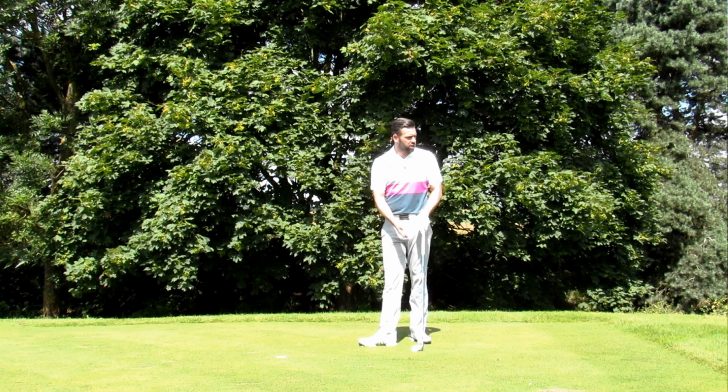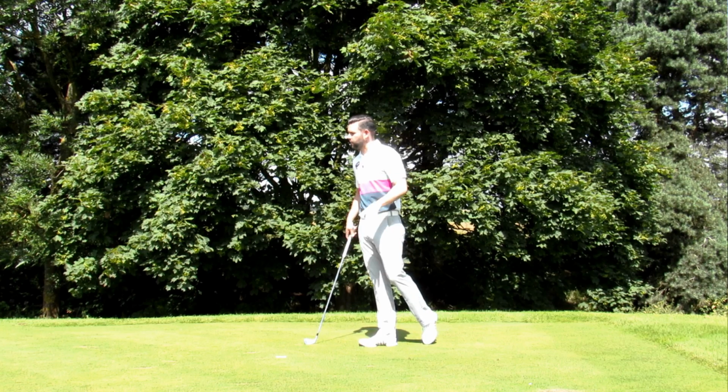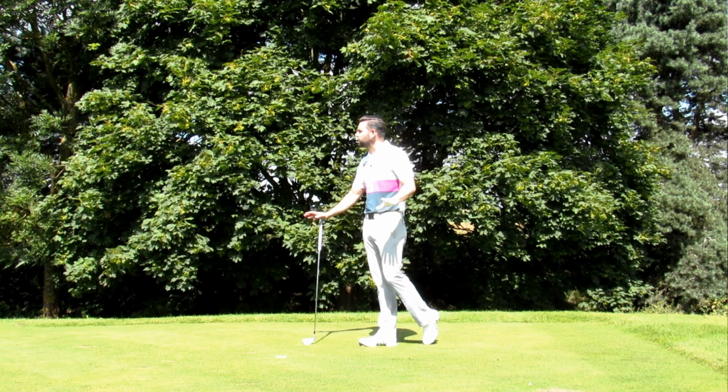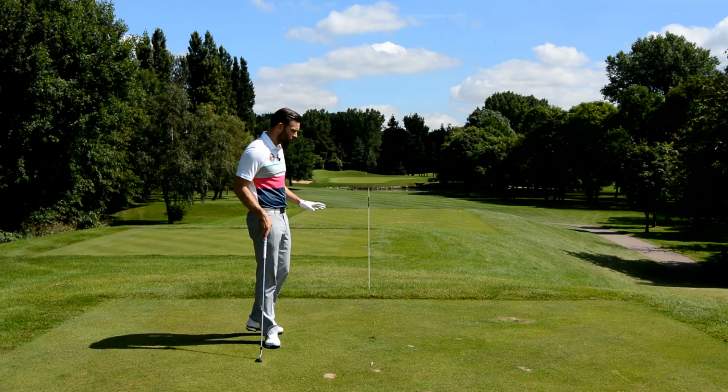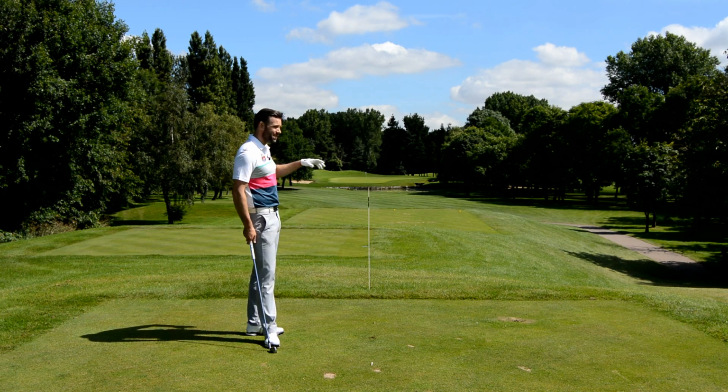Now, what I wouldn't want you to do is hit one shot and then go, right, my path is here, my face is there. No, let's hit 5, 10, 15, 20 shots. Let's see if there are any patterns, because you will hit some different shots. You'll hit some pulls, you'll hit some slices, that kind of thing.